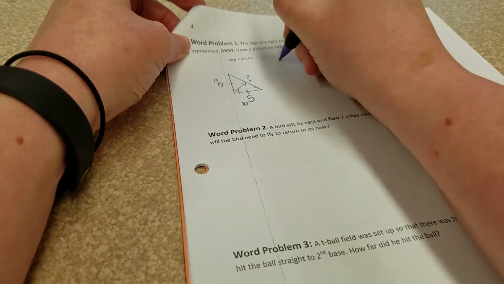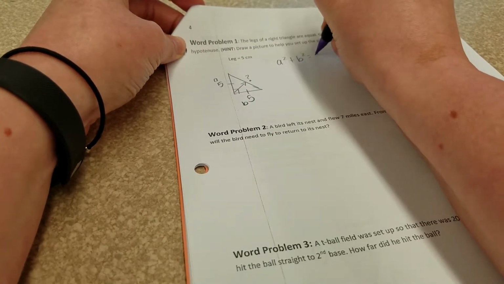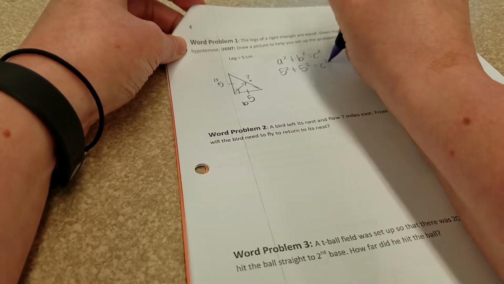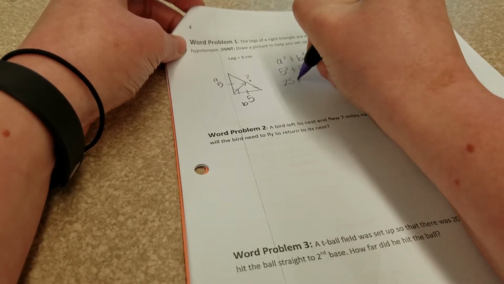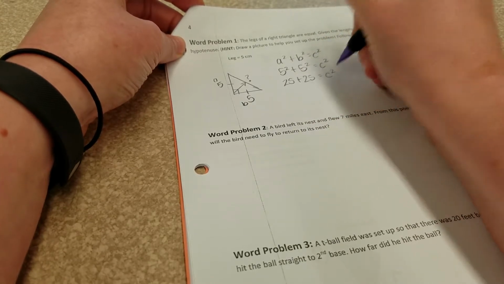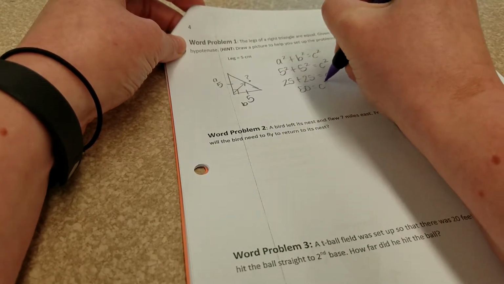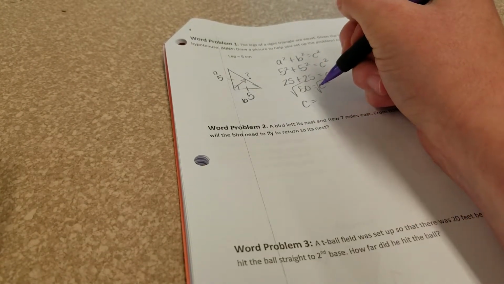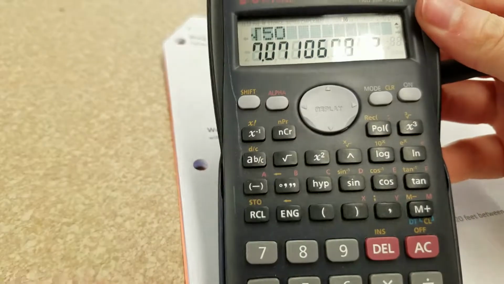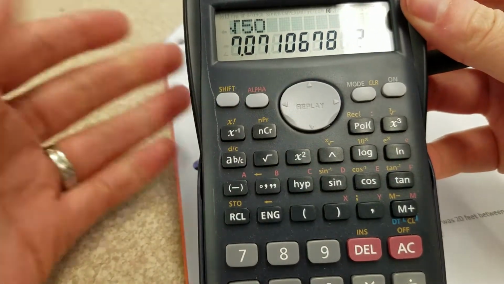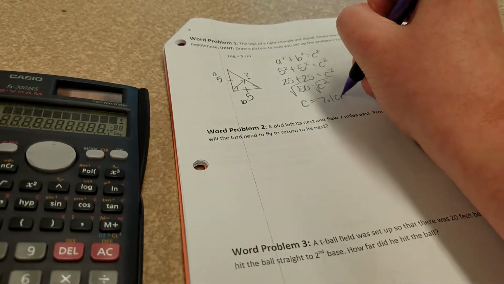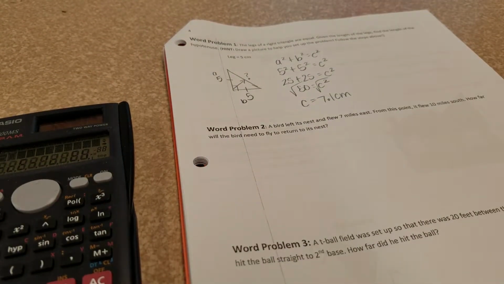a squared plus b squared equals c squared. 5 squared plus 5 squared equals c squared. So 25 plus 25 equals c squared. 50 equals c squared, so take the square root. If I do the square root of 50, I get 7.07. For our purposes, we're just going to round to the nearest tenths. So 7.1, because that 7 is going to make it go up. So we're going to say 7.1 centimeters.